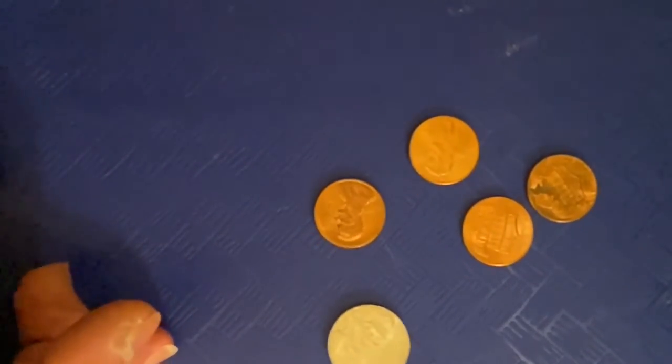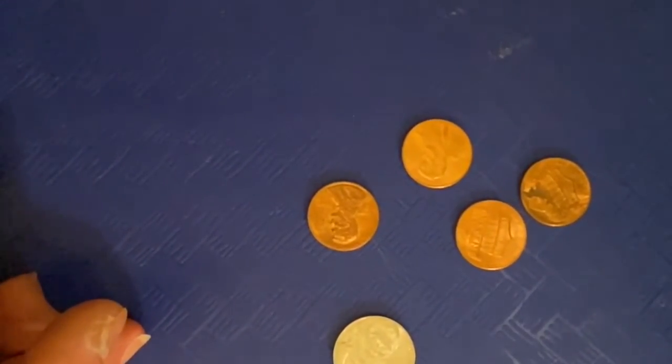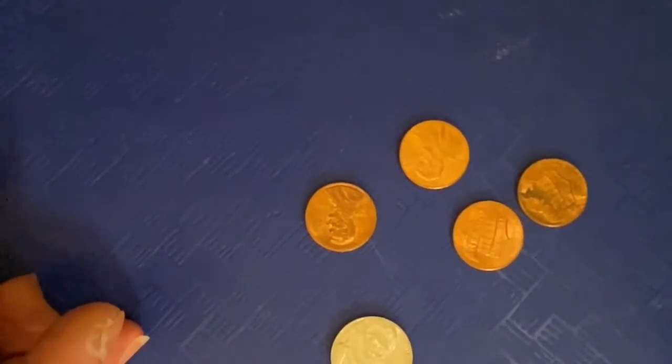I only applied a force to the nickel. What is it that gave energy to the pennies so that they could move? When one object collided, the next object moved even though there was no force applied to it, because the energy had been transferred from one to the other. Collisions, energy transfer.